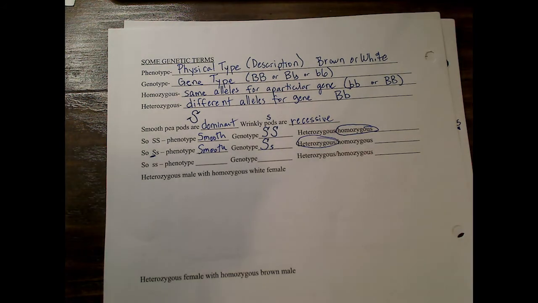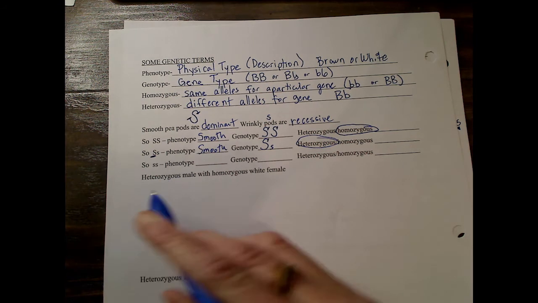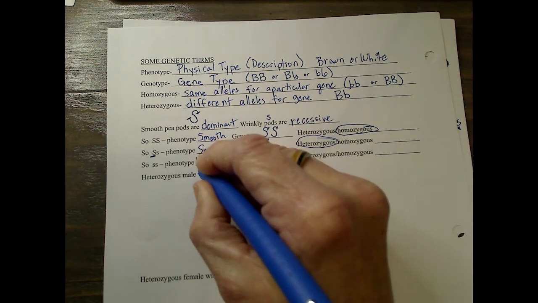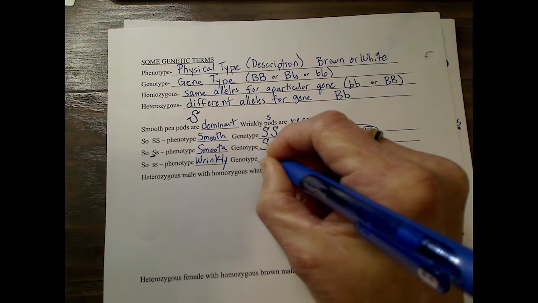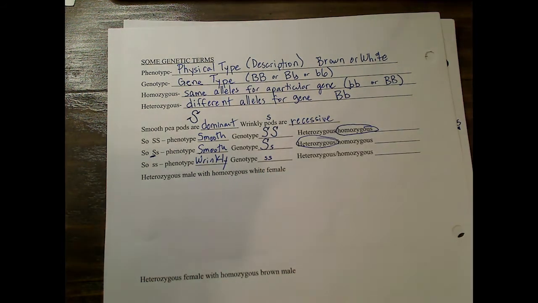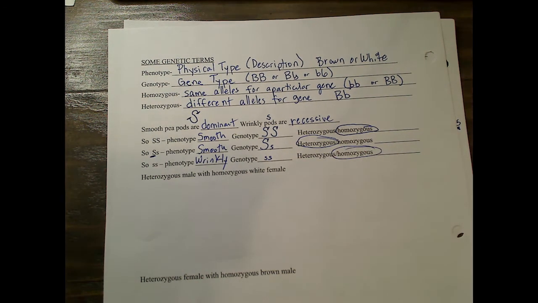Let's try that last one. We got little s. Phenotype is, what does it physically look like? It looks wrinkly. Genotype is 2 little s's. And are they the same or different? They are the same, so I got homozygous.